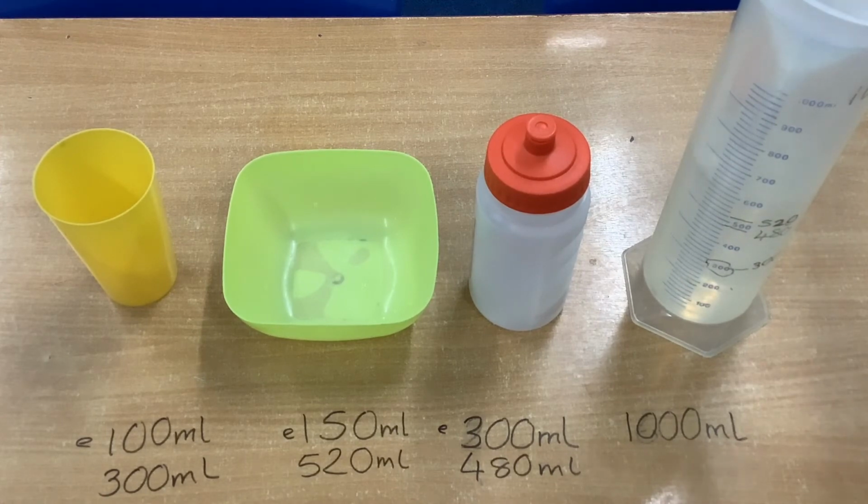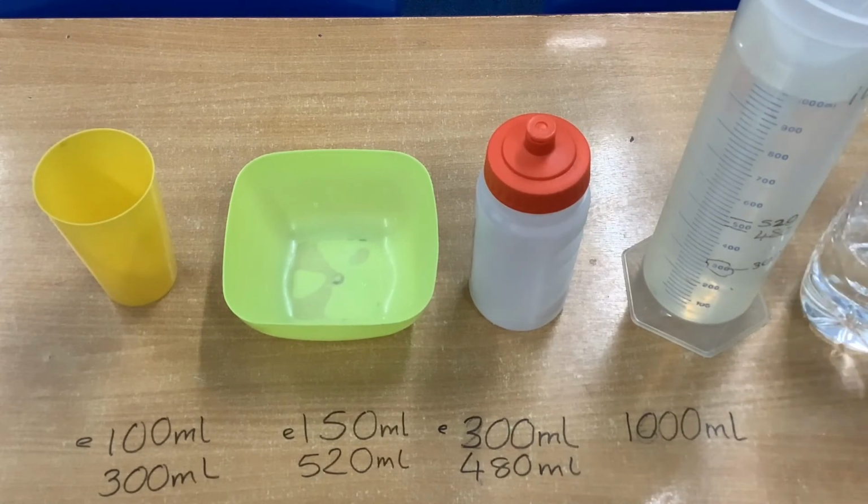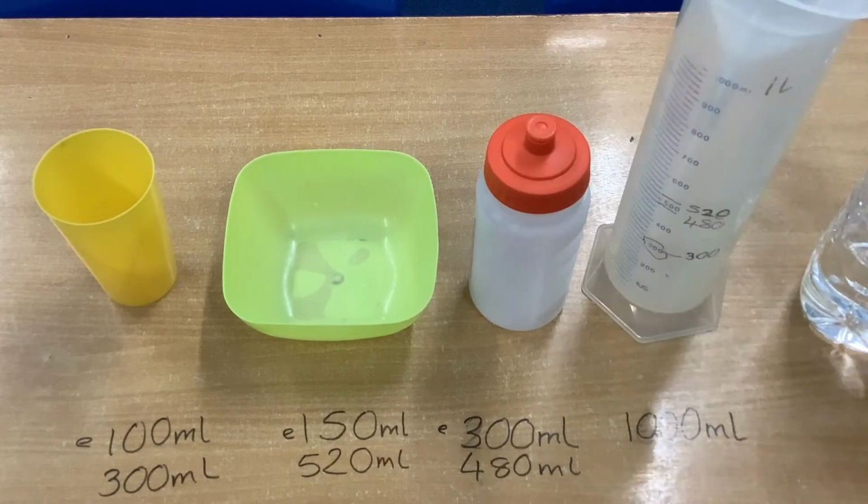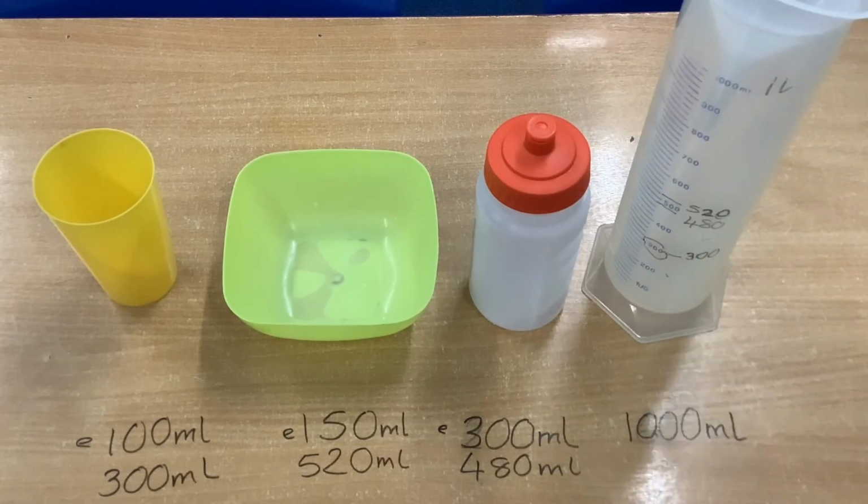Whoa. There's a bit of a delay in the funnel. Let's keep going. Nearly 1,000. Right, that's 1 litre, and now I've got to empty it and add on some more. Right, let's do the other half. So it's already at 1 litre, so it's already at 1,000.